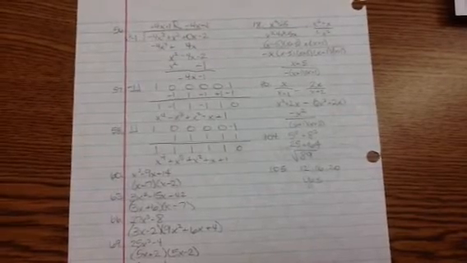78, x plus 5, and then negative x plus 1 and x minus 1. 80, negative x squared, and then x plus 2x plus 1. On the bottom, sorry. 104 is the square root of 89, and 105 is yes.